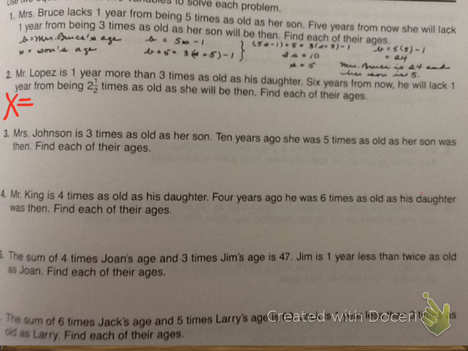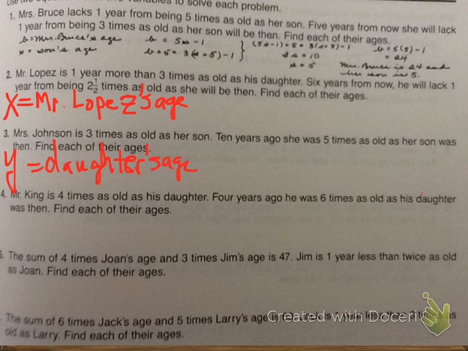On this, Mr. Lopez is 1 year more than 3 times his daughter. We're going to say x is Mr. Lopez's age, and y is his daughter's age. Mr. Lopez's age, so x, equals 1 year more than, that's plus 1, 3 times his daughter, so 3y. So 3y plus 1.